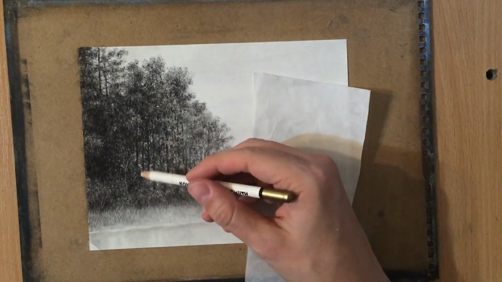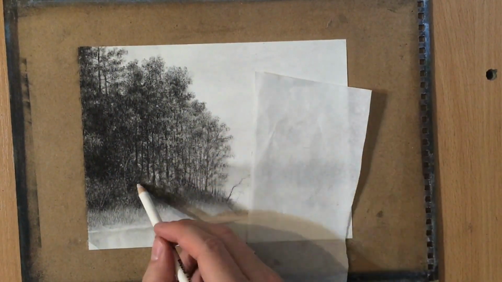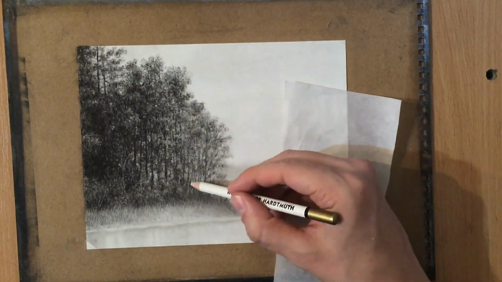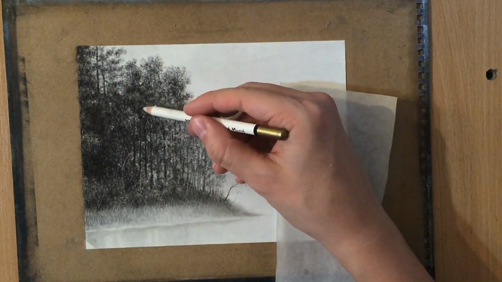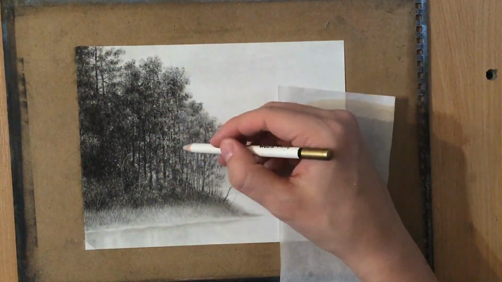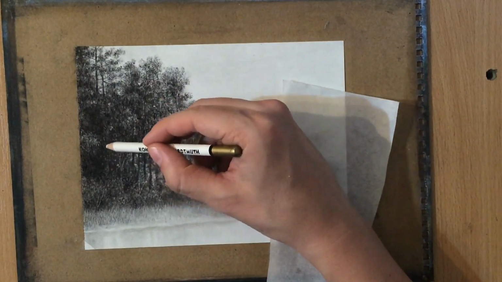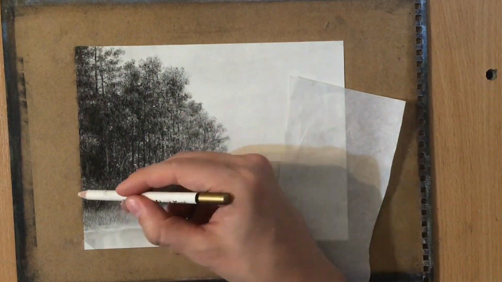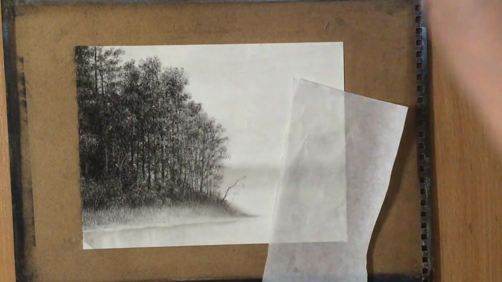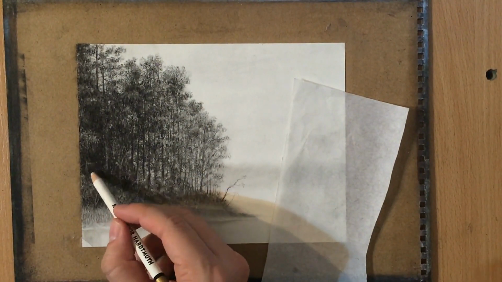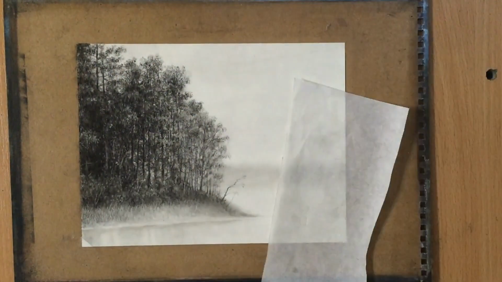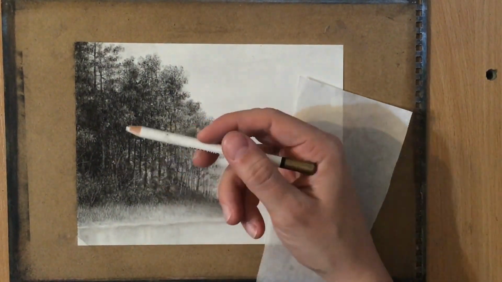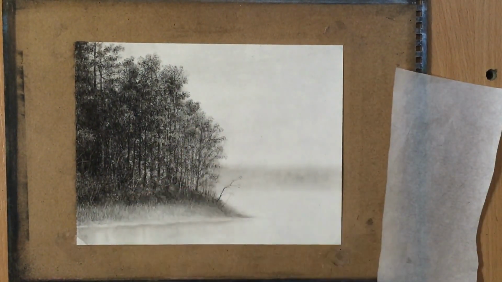Here I decided to pull a few branches with my pencil eraser, just to make those bushes in the foreground a little bit more interesting, maybe adding a few highlights on the tree trunks as well, and a few more bushes here and there to break up that darker area, to give it more detail and make it a little more interesting.